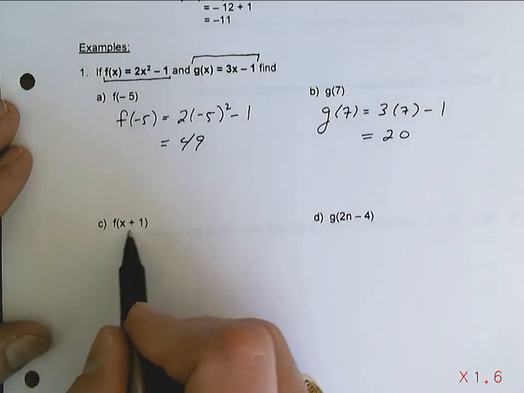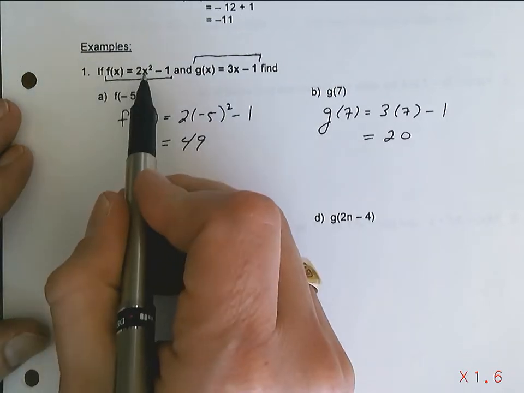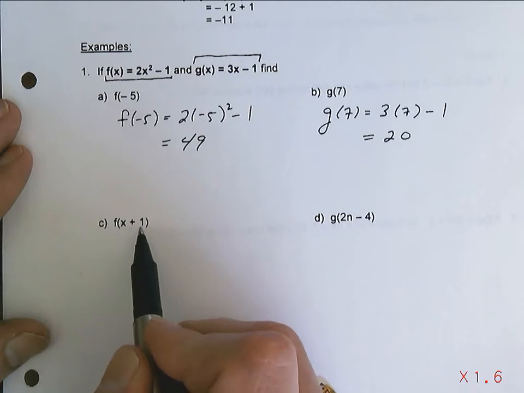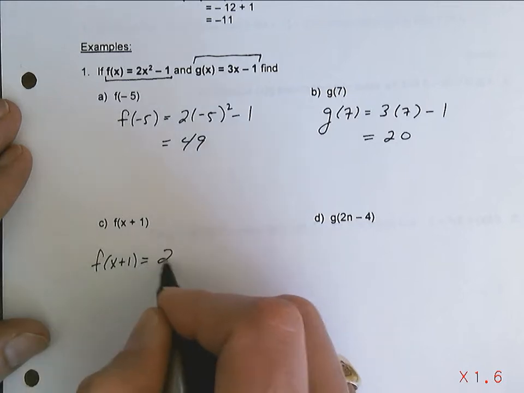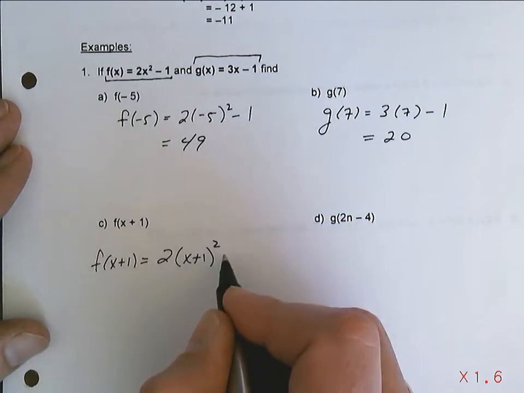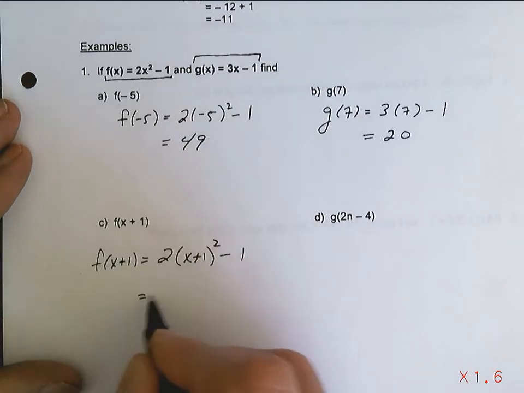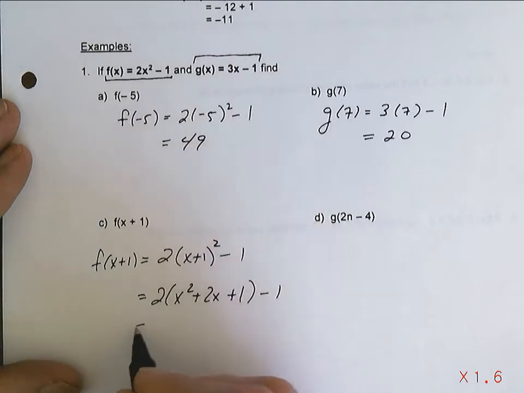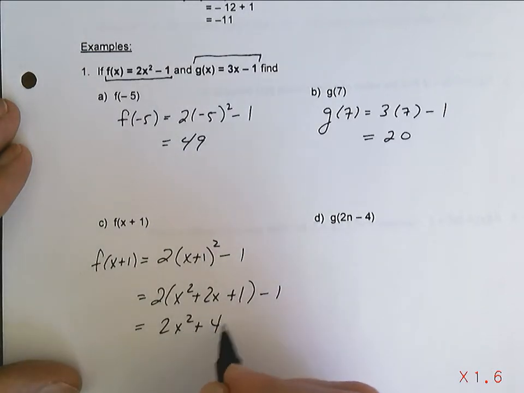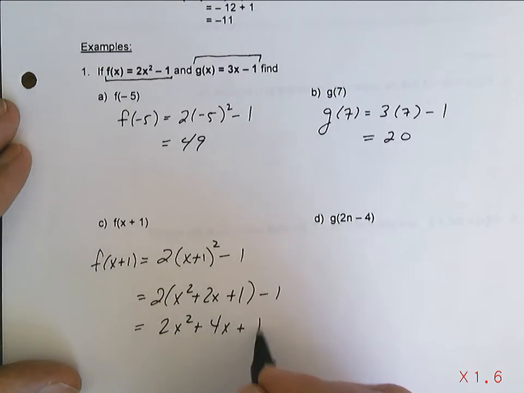Now, I can make it look a little bit more complicated, but everything stays the same. What this says is take f, this guy, and everywhere there's an x, put in x plus 1. So this is now going to be f of x plus 1 equals 2, instead of an x, it's x plus 1 squared minus 1. And we work that out, and it's 2 times x squared plus 2x plus 1, minus 1. So it's 2x squared plus 4x, plus 2, minus 1. So 2x squared, 4x, plus 1.